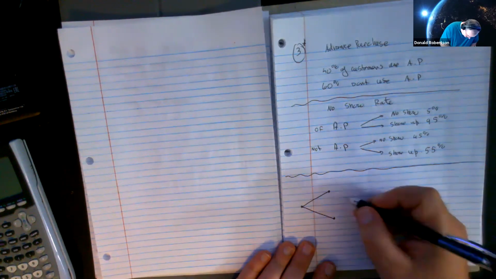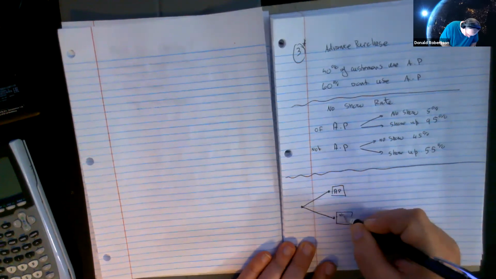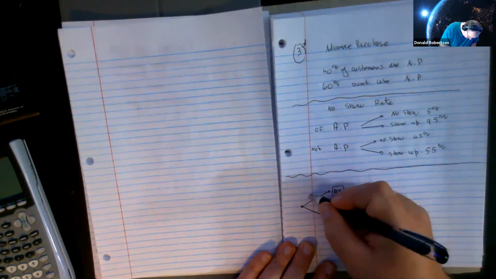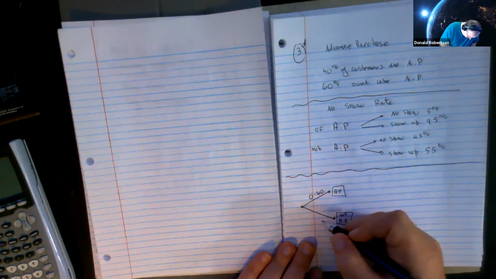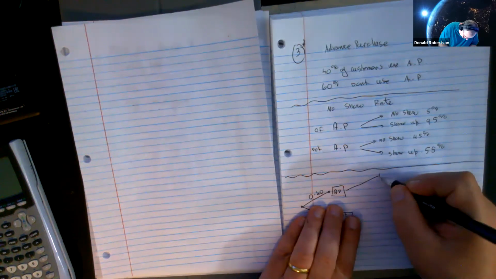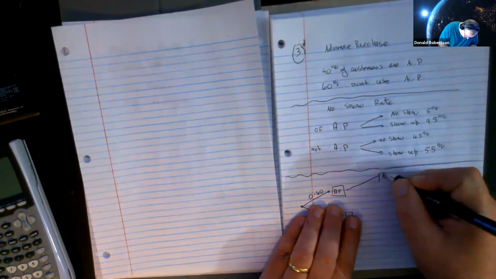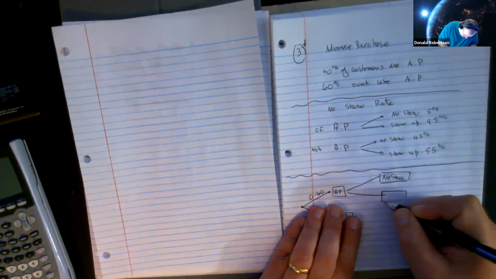So you can have advanced purchase, or you're not an advanced purchase. And the rate was 40%, which you turn into a decimal. And 60% go there. Now for the advanced purchase, there are those who are no-shows, they don't turn up, and the ones that show up.